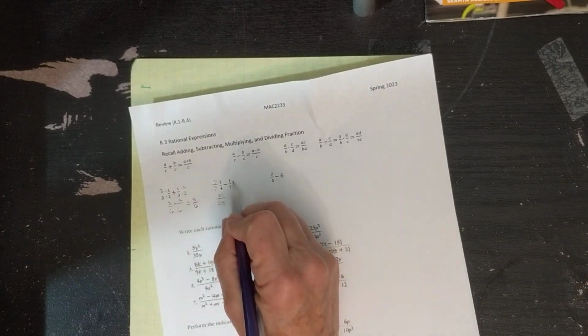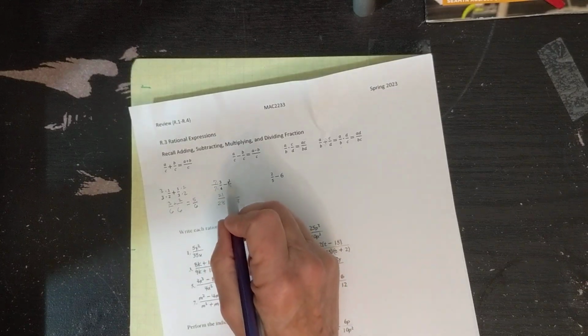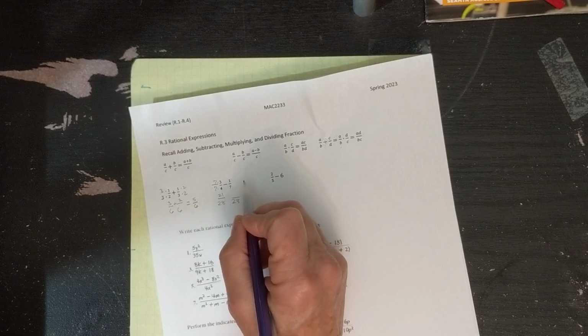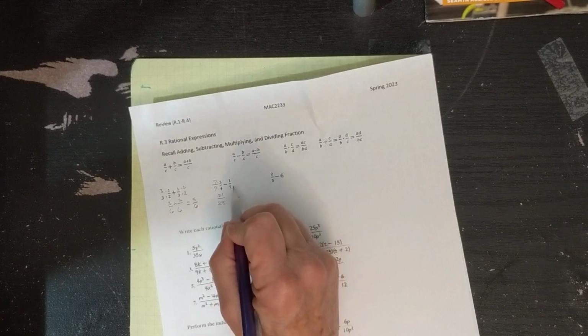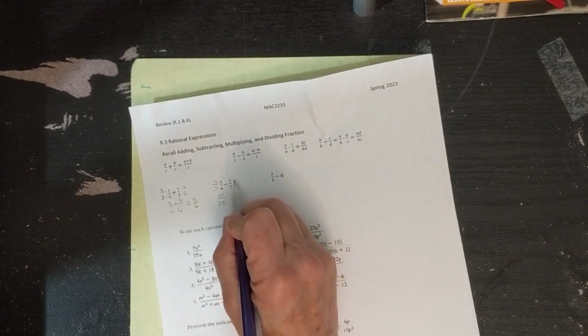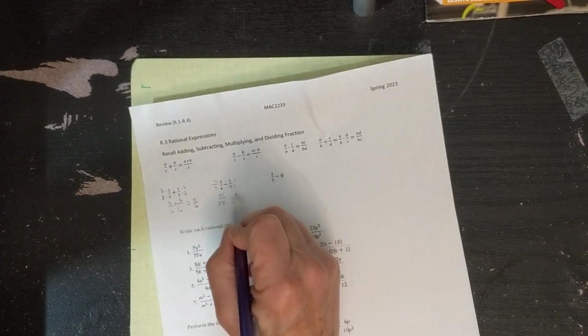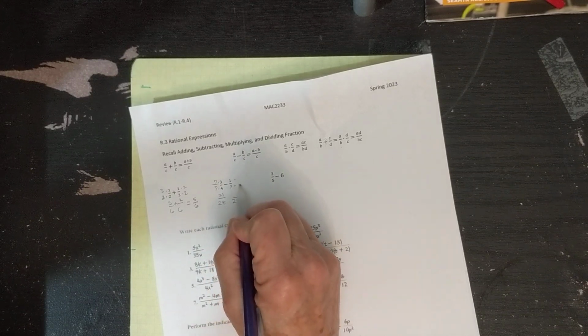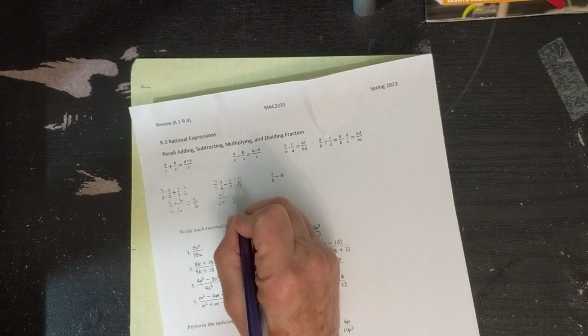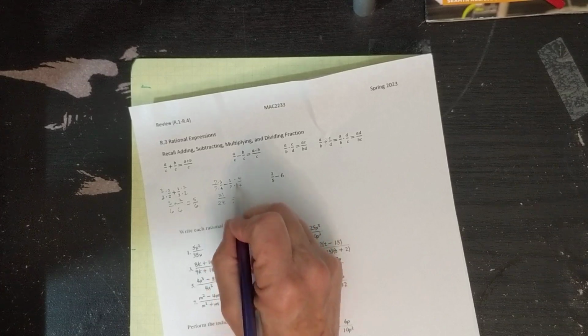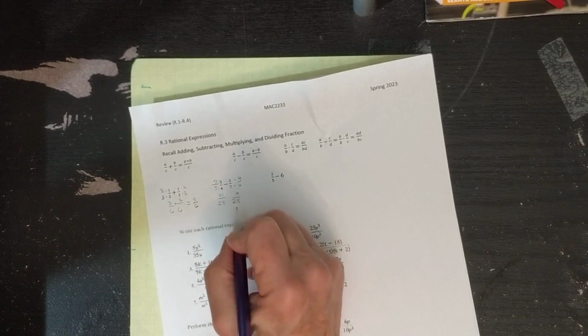So what can I multiply 1 over 7 by and not change it? Another 1. So the form of the one, called a well-chosen one, that I want here to get a 28: I need a 4 here, so 4 over 4 is a 1, and that's legal. 1 times 4 is 4, 7 times 4 is 28.